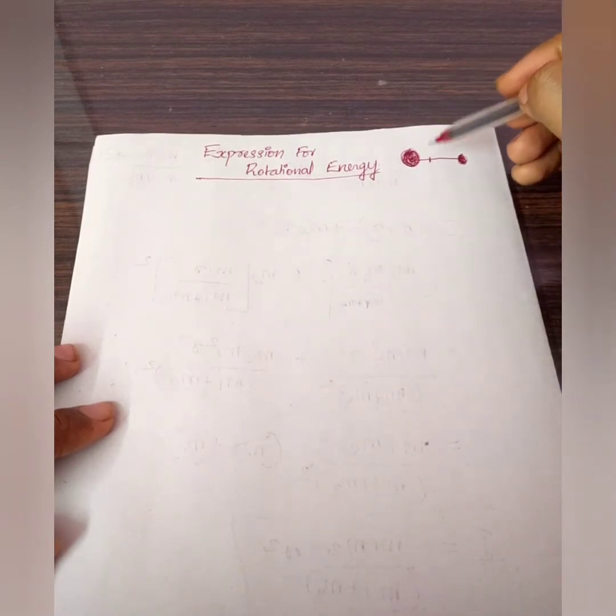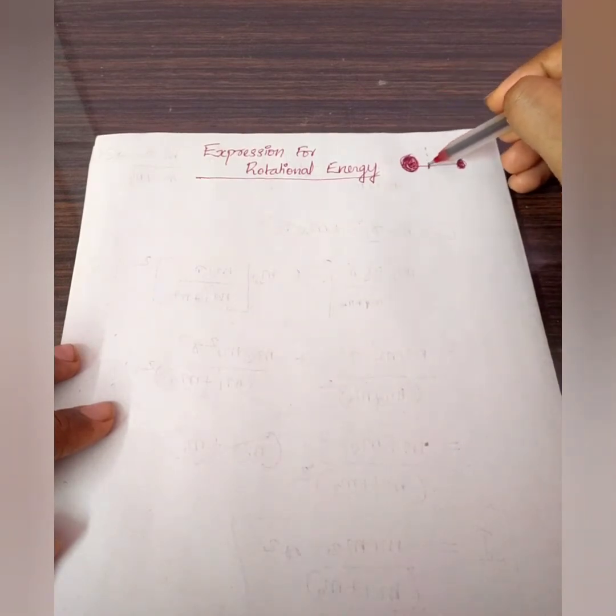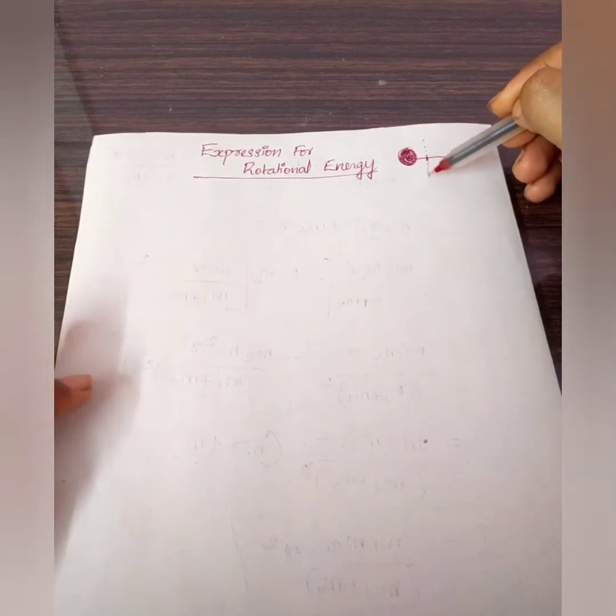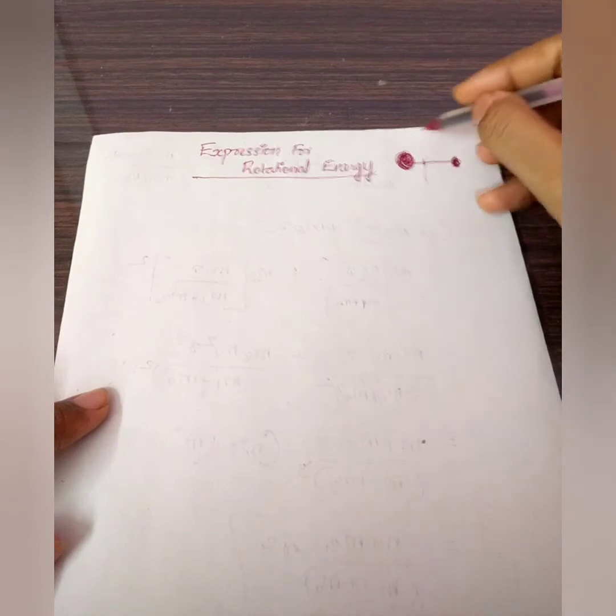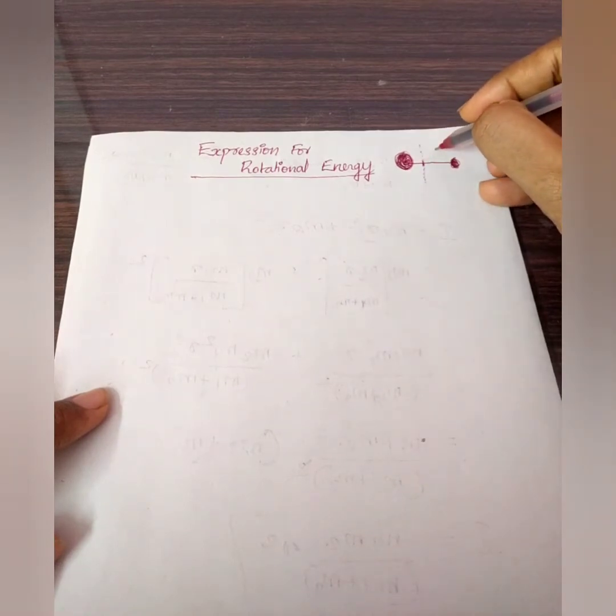So it is rotating about an axis through the center of mass, and because it is rotating, it will have an angular velocity. Let that angular velocity be omega radians per second. From definitions you can write an expression for its angular momentum.